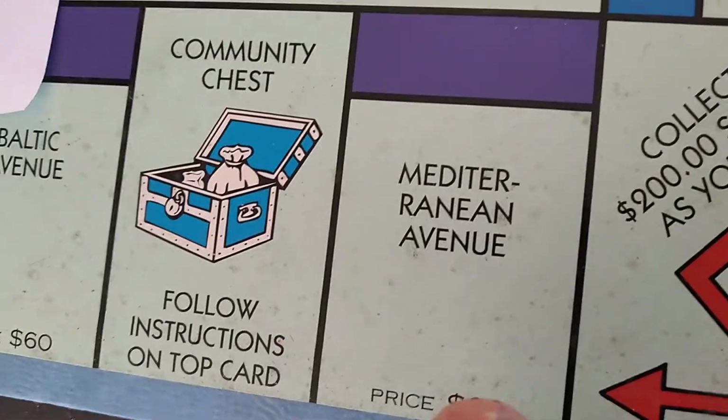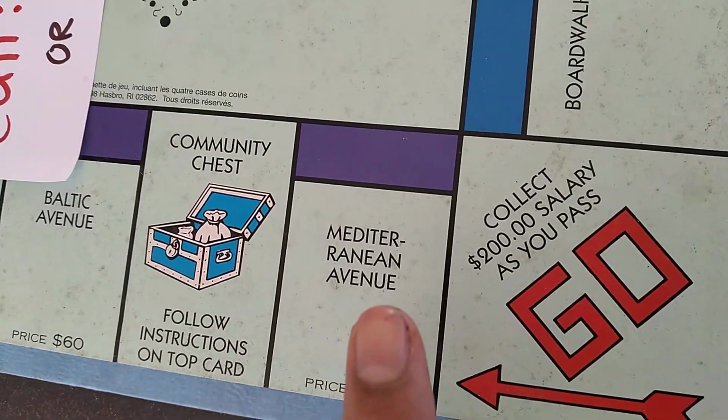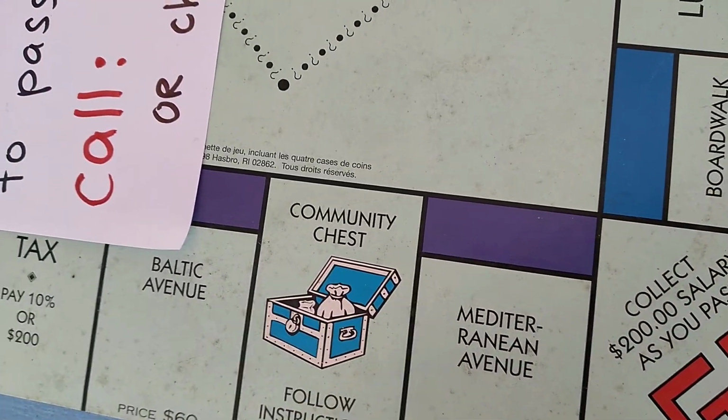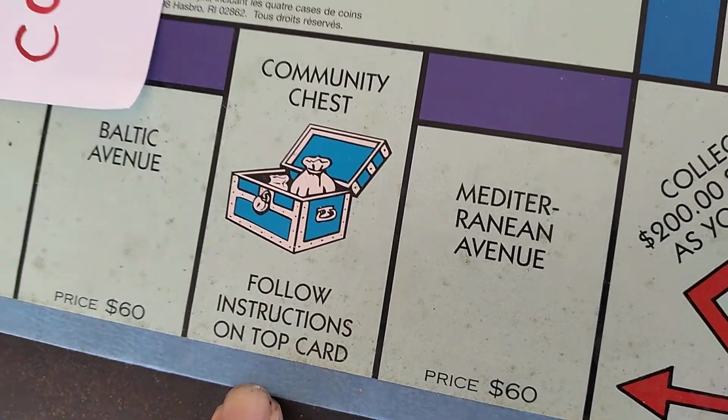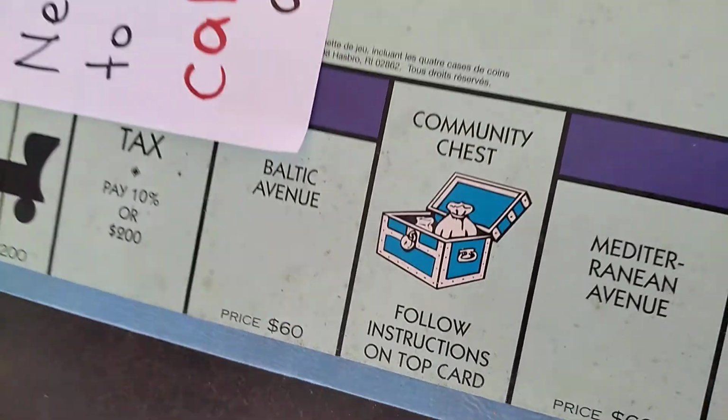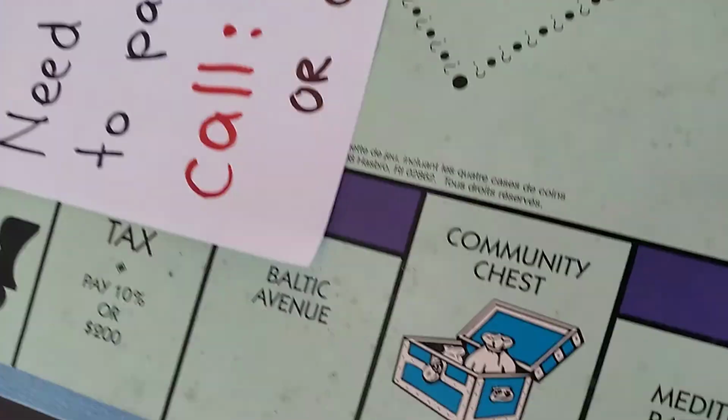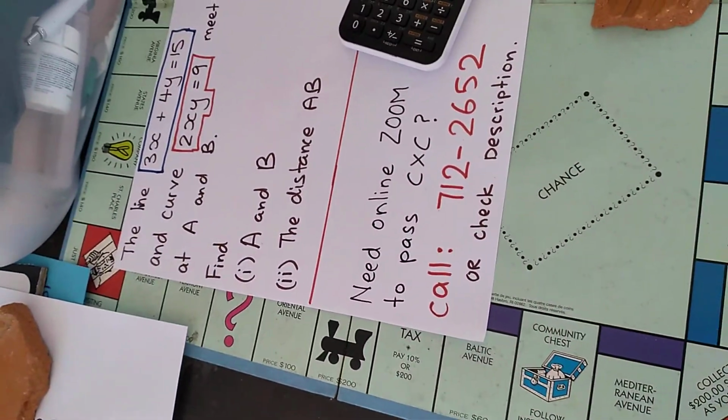So this was part 2 in the series, and this was Mediterranean Avenue. That's the second one. In my next video, we're going to do a question dedicated to the first Community Chest. And soon, before you know it, we would have traveled all the way around the Monopoly board.